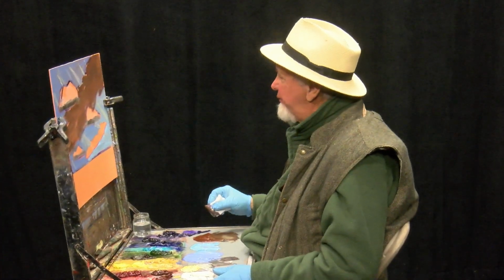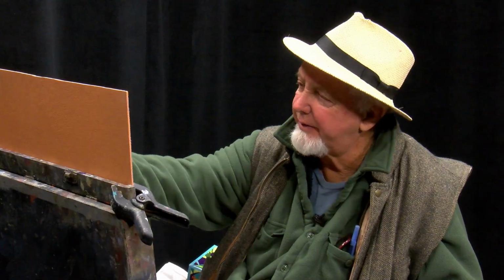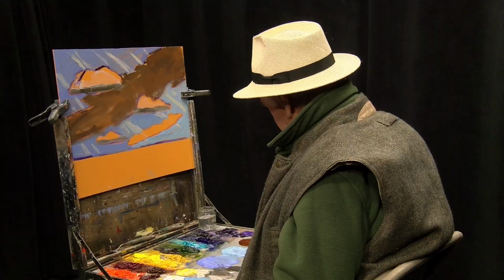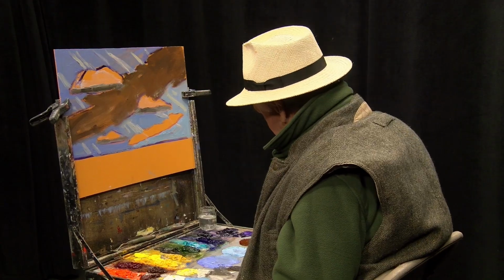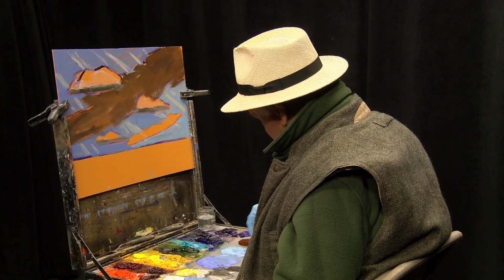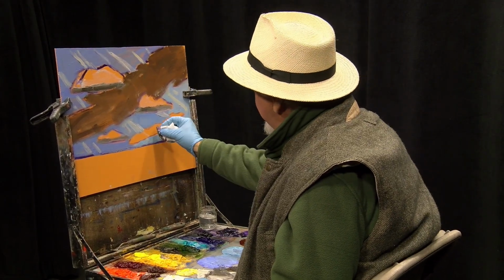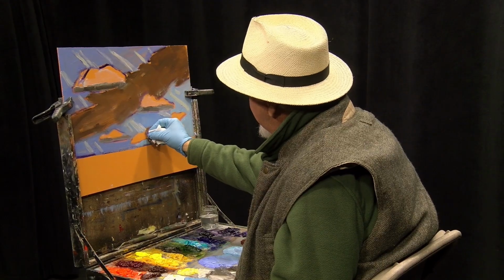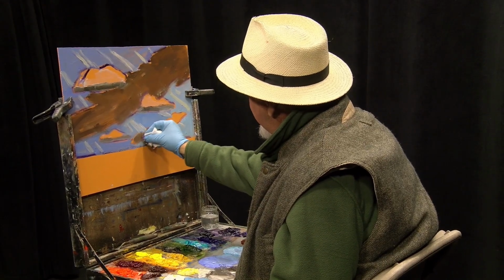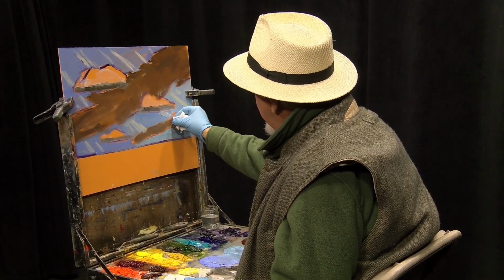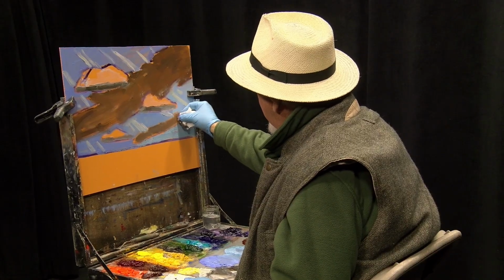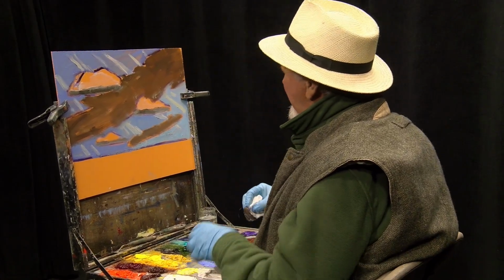Now, once again, the next cloud that's way down here as a stratus, you make it a little weaker than that one. Just a little weaker. It's not quite as dark. Like that.